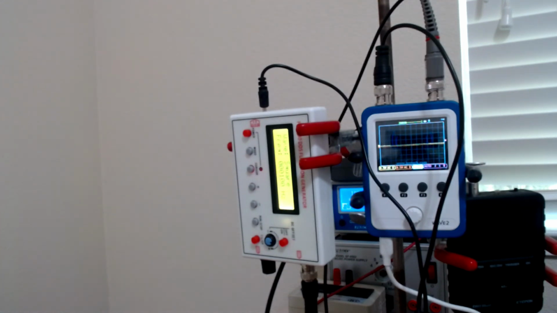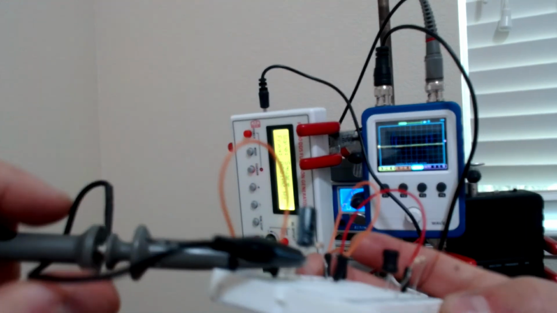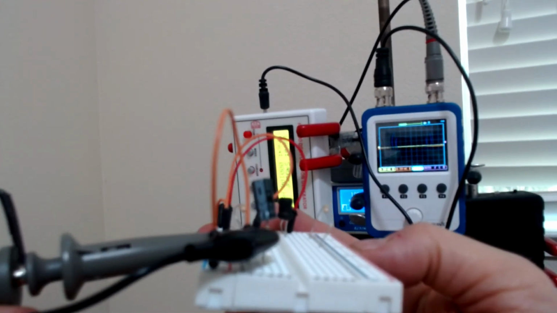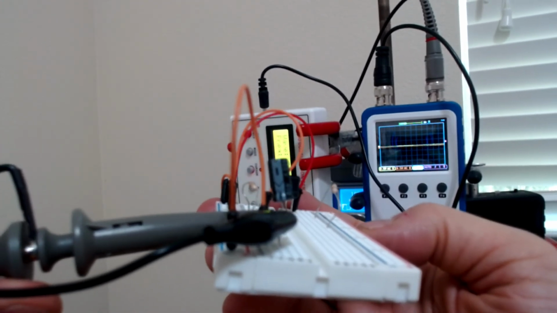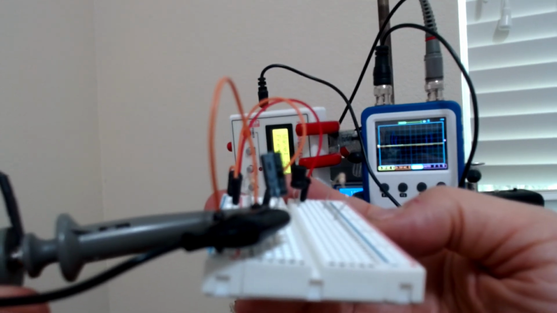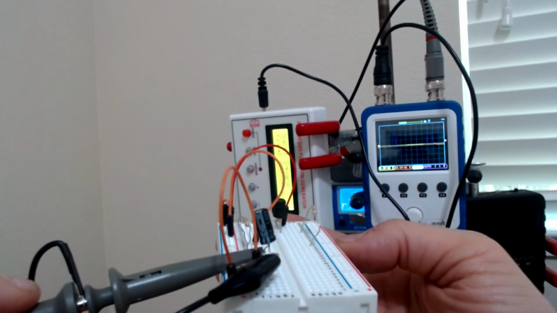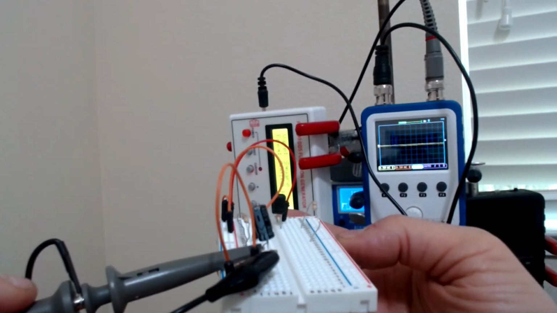Okay, I'm going to try to do this without taking it out of the circuit. Can you see the capacitor? That's what the capacitor looks like. It's kind of blurry. Can you guys see that okay?